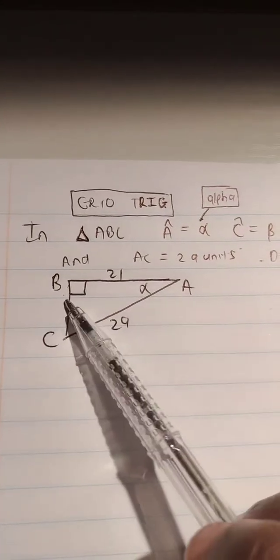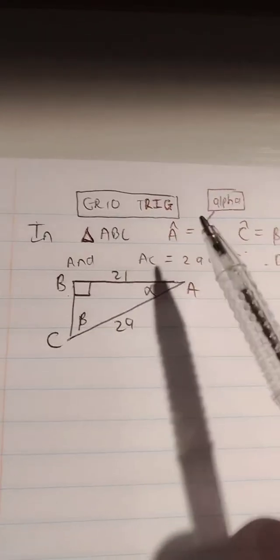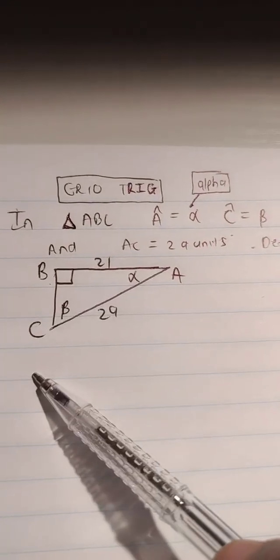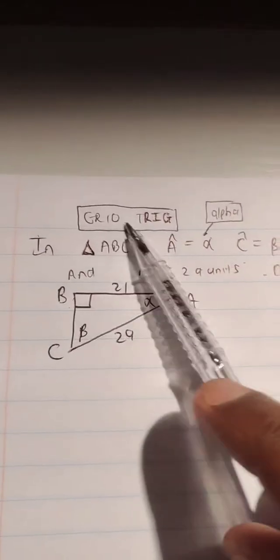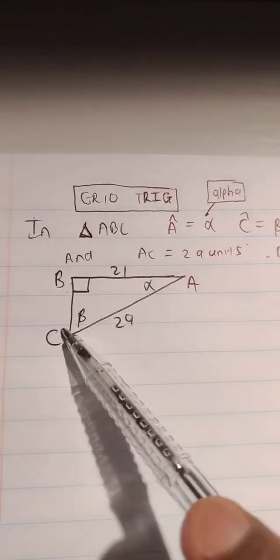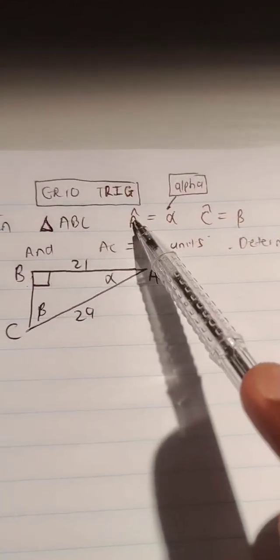You can see triangle ABC is a right angle triangle because there's a 90-degree angle there.